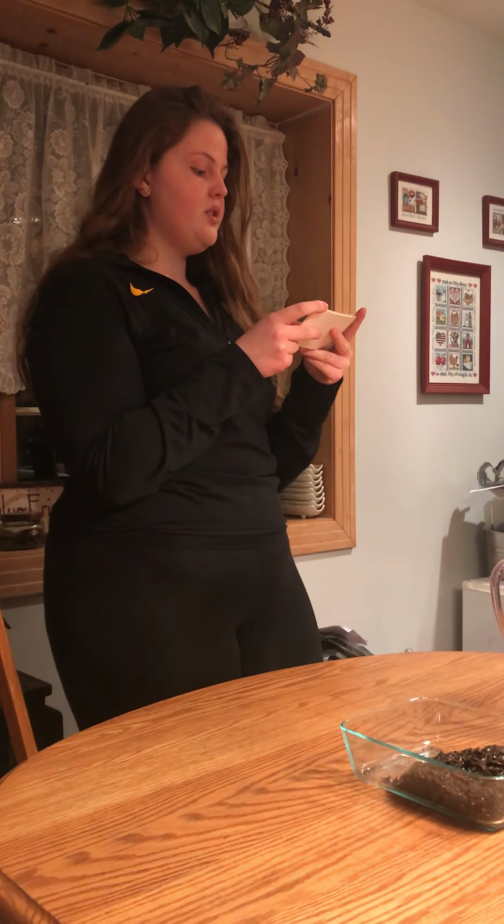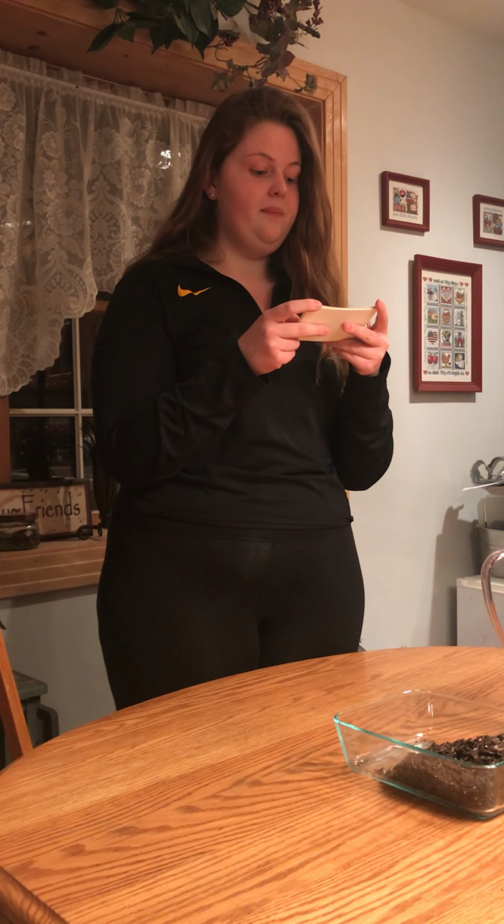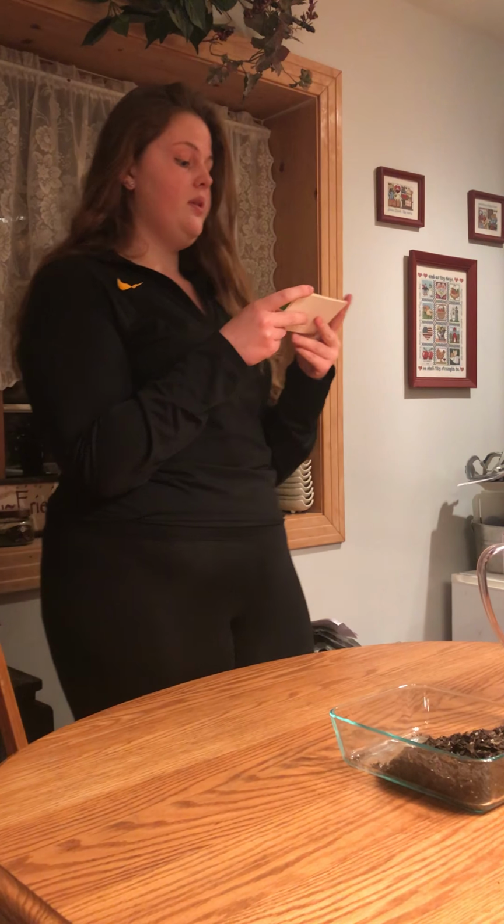Have you ever wondered what the earth would look like without soil? There's actually a scientific name for this. This process is called soil erosion. Now, let's dig a little deeper. Today I'm going to talk to you about soil erosion.